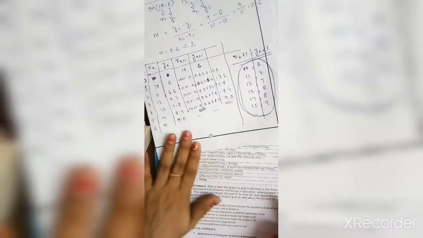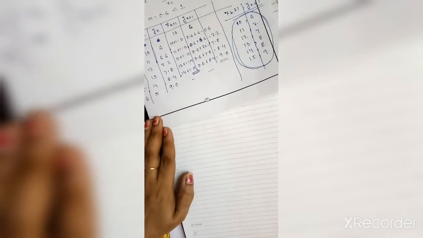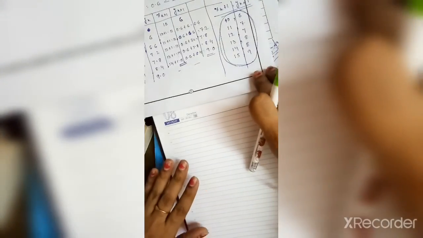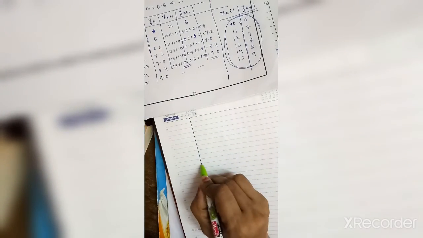How to plot this, we can show you. Here this is your y-axis, this one is your x-axis.